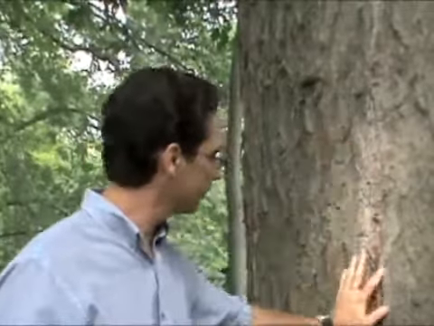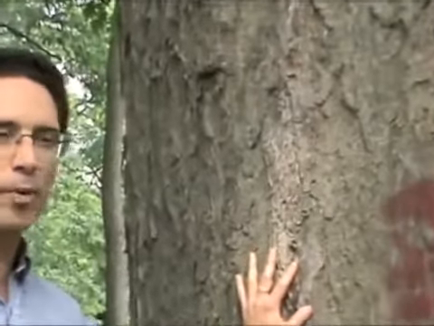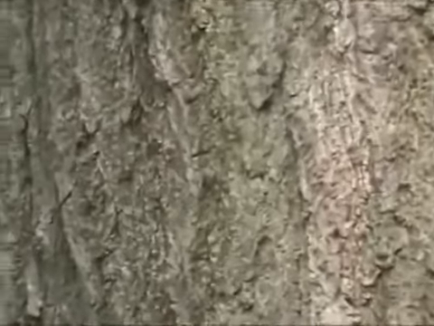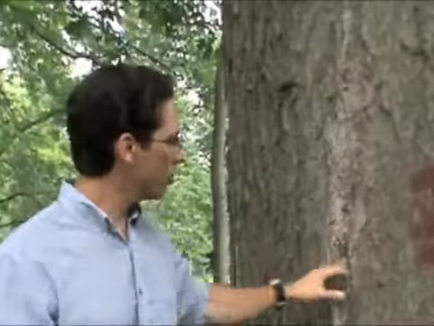bark. And if you look at a tree's bark, it's actually quite a complex surface. It really is controlled both by internal genetic factors and external environmental factors. As the tree grows in size over its lifespan, there's pressure from internal growth against the dead layers of bark that have already accumulated.